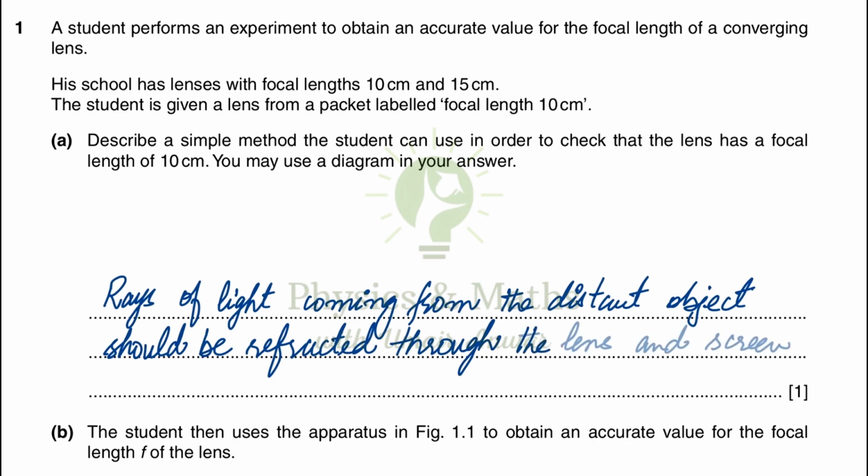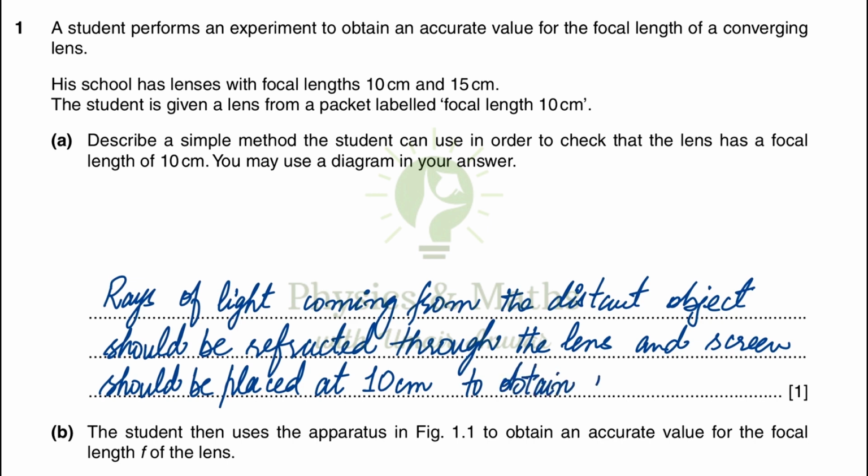the lens, and screen should be placed at 10 centimeter to obtain a focused image. So if the image is sharp, then the focal length is 10 centimeter. Otherwise, the screen could be adjusted to find the real length or the actual length of the lens.